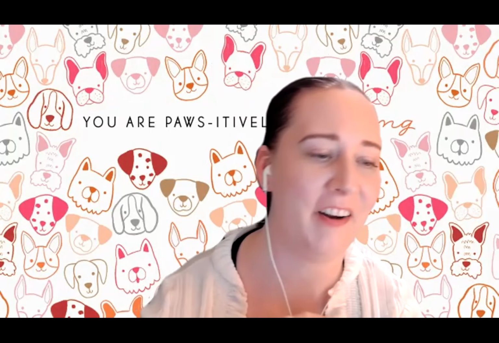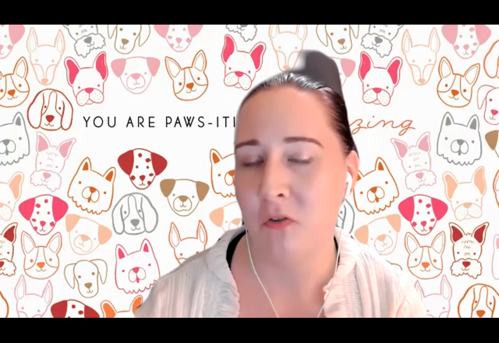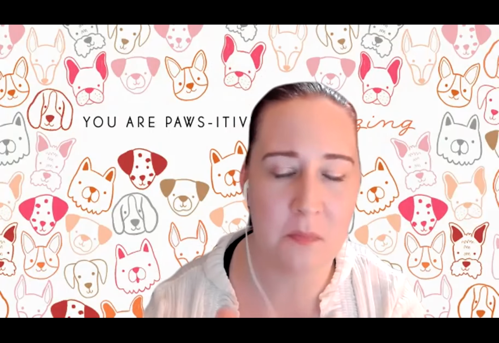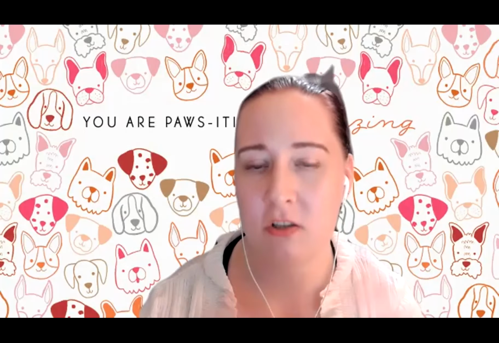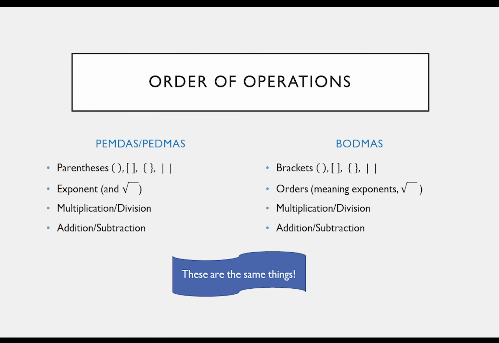Difference between PEMDAS and BODMAS. Oh, that is a great question. They're the same thing. In the US, we use P for parentheses. There are other countries, I know the UK does this, possibly Canada, that use B for brackets. Parentheses are the curved ones. Brackets are the square ones; that's what we call them. They're both on your keyboard, but they mean the same thing in math regarding the order of operations.